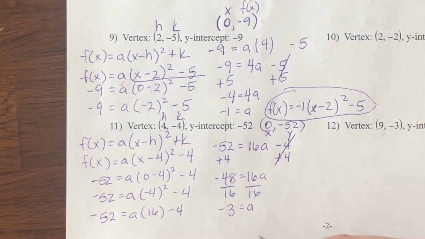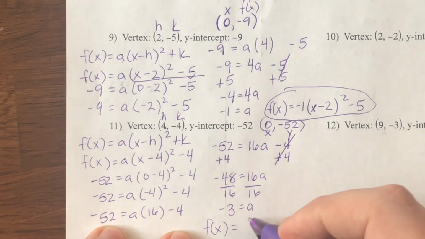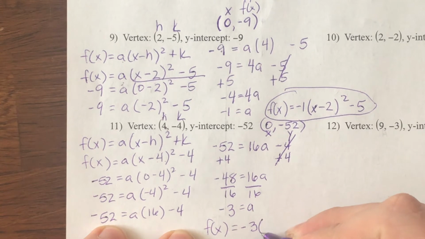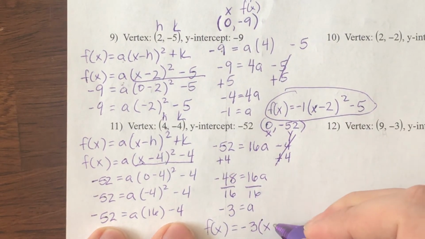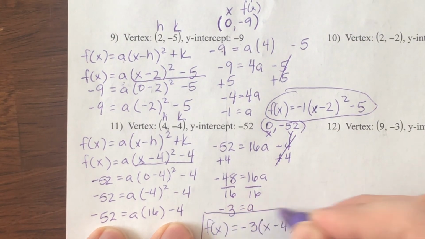So then we can write our formula as f of x is equal to negative 3, which is a, times (x minus 4) squared, because that was our vertex. And that would be our answer.